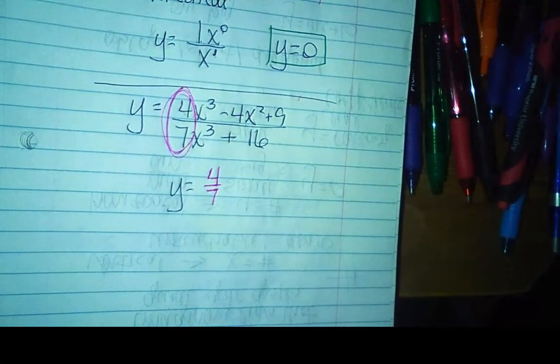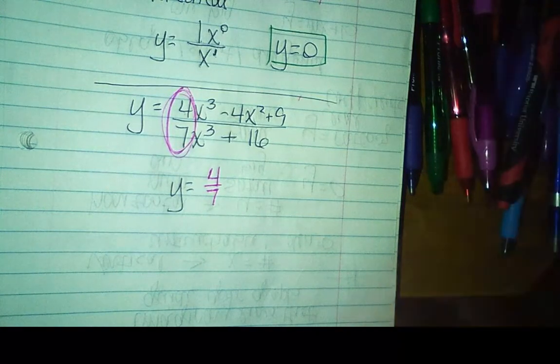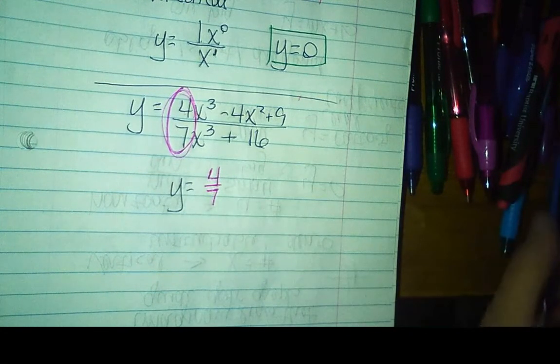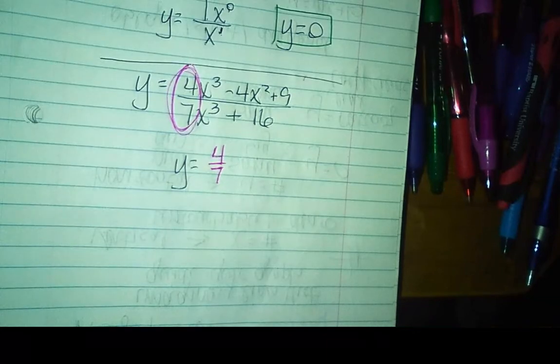So you have a horizontal asymptote at y equals 4/7. Okay, so that's all we're doing in this section, is we're just going to doodle on through and use pictures and use equations to figure out the asymptotes.